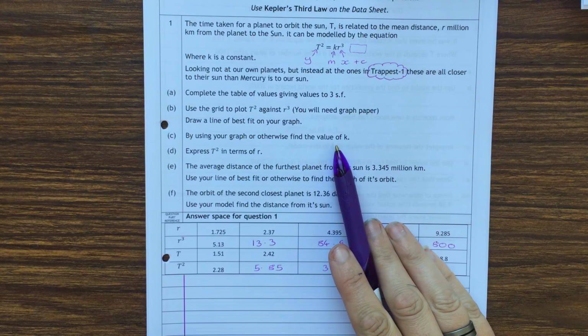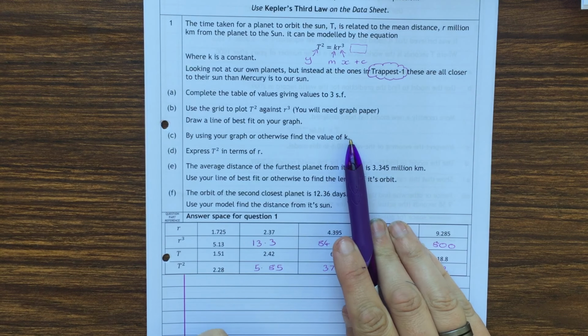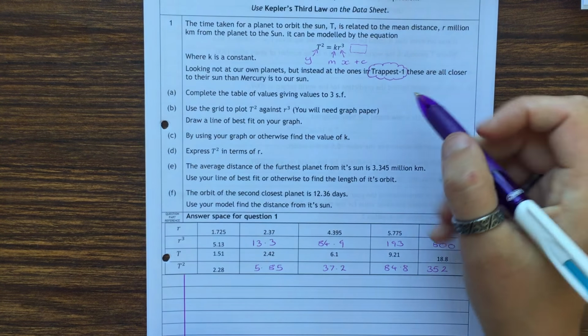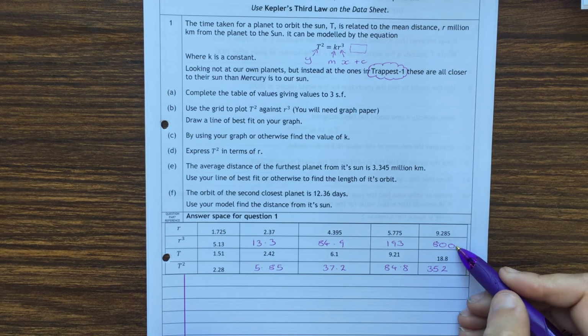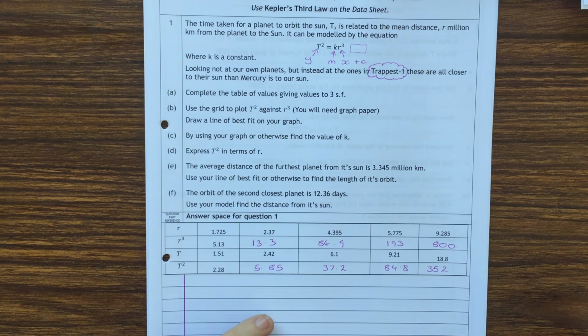So by using your graph or otherwise find out the value of k, we know that our line goes through this point.